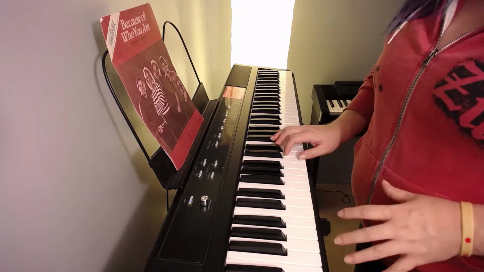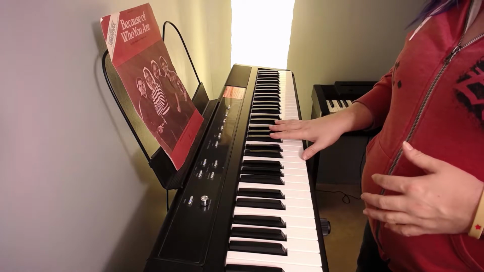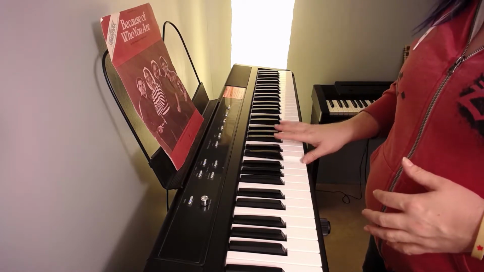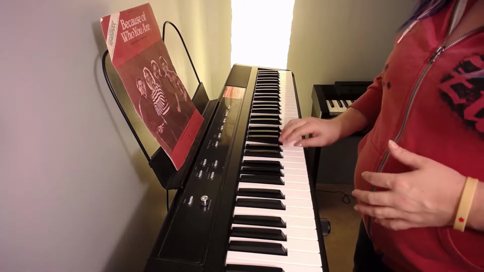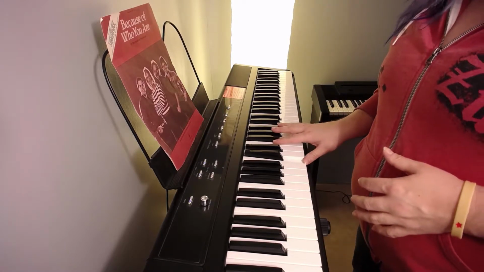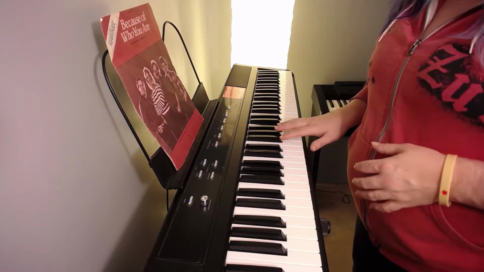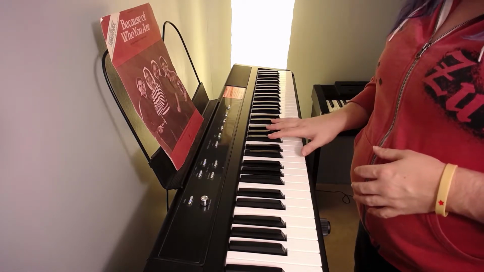We use the word octave, oct meaning 8. And there are 8 keys involved. 1, 2, 3, 4, 5, 6, 7, 8. So there are 8 tones between this C and this C, which is how we get that word octave.